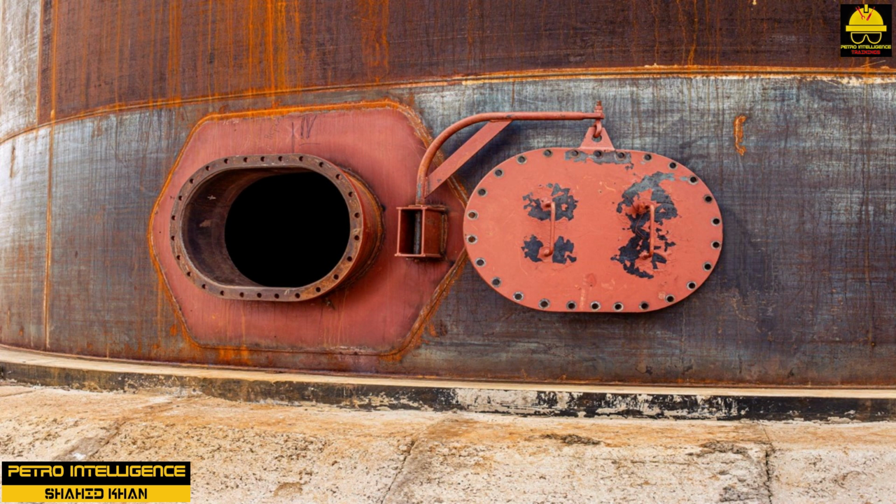The term manhole is used to describe a circular access port into below-grade systems like sewers or tanks. Manhole covers are typically not hinged. Frequently the terms manway and manhole are interchanged.